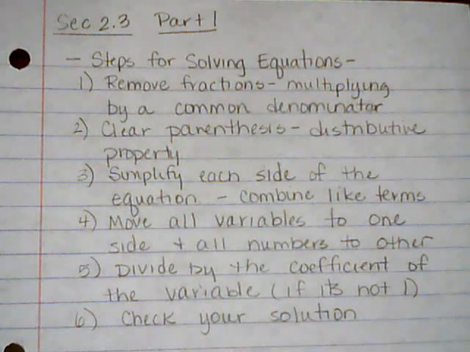Section 2.3 is still going to be on solving linear equations. So I just want to go back over with you the rules that we talked about in 2.1 and 2.2. And these rules or steps can be used for any linear equation. So I kind of just have these next to me while I'm working out the homework problems. And then hopefully you'll follow along and get the hang of it.